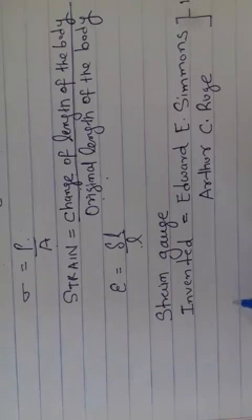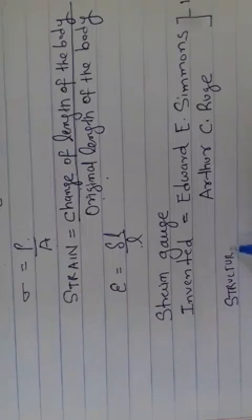We can write here the important term: structure.